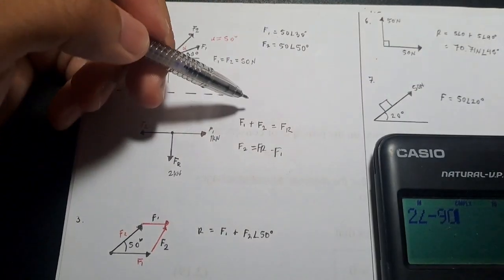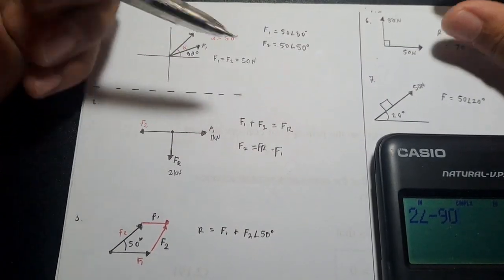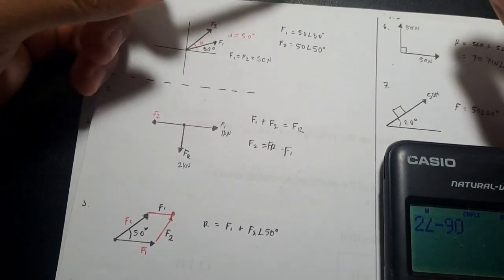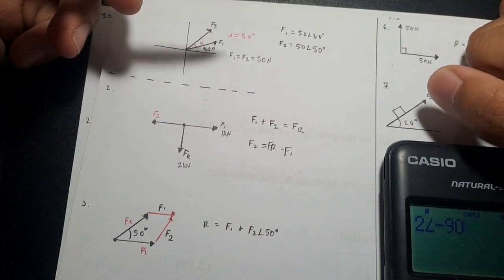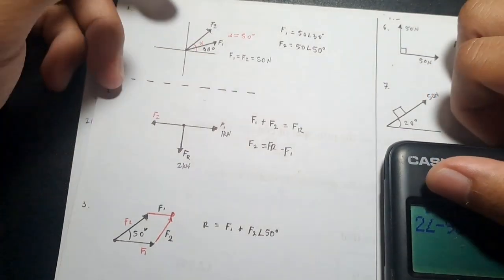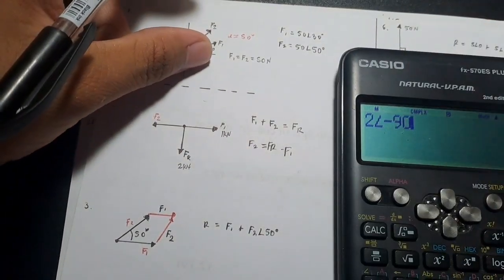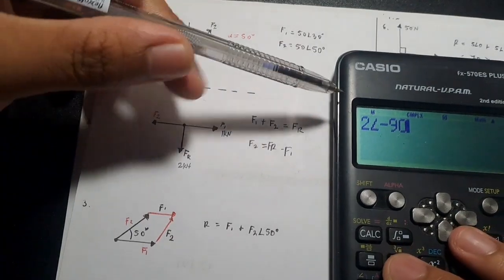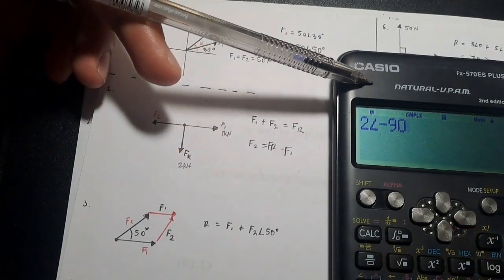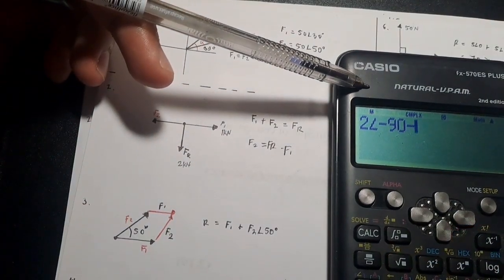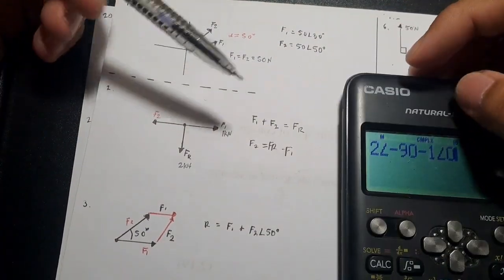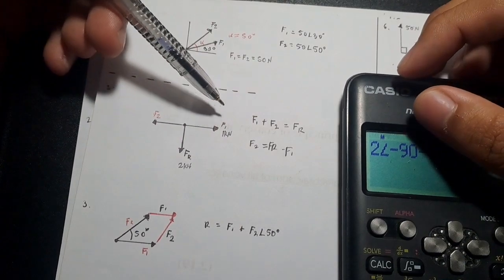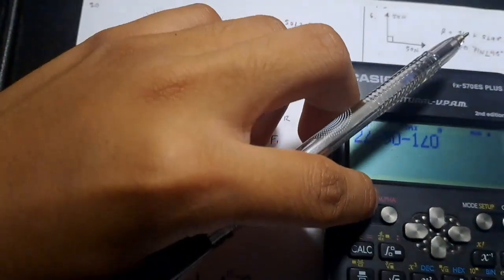So F1 plus F2 would be equal to FR. At si F2 ang hinahanap natin given our F1. Therefore ang F2 is simply equal to FR minus F1. So we only have 2 kilonewton angle negative 90 minus 1 angle 0. Bakit angle 0? Kasi sabi niya directly to the east. So flat lang siya. Shift 2, 3 para.